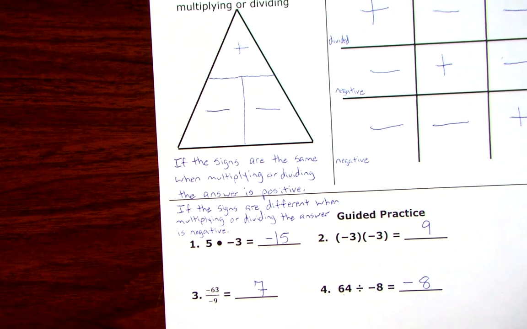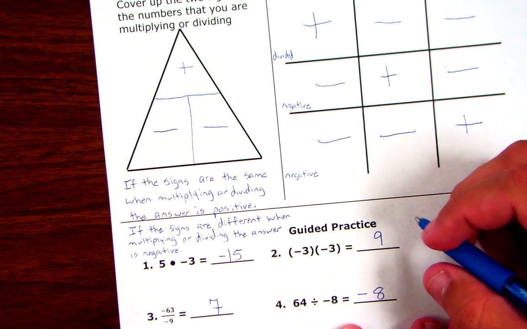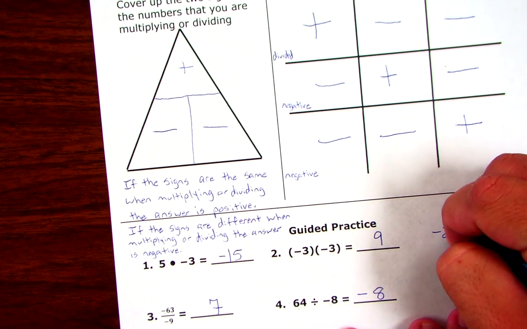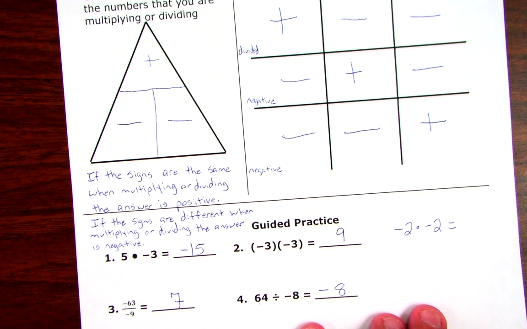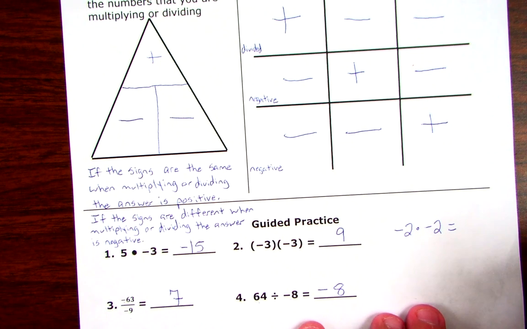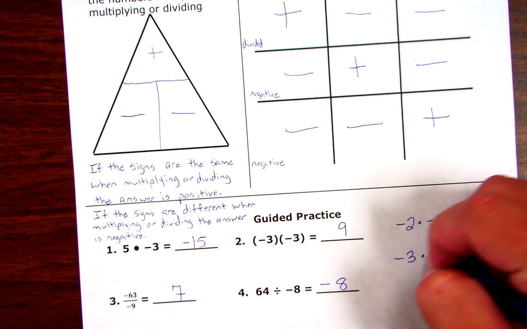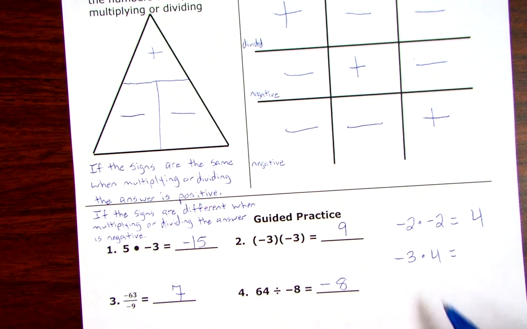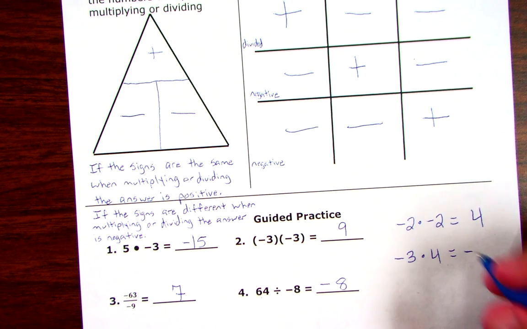Let's try another example that I'm just going to make up. Let's see. Are the signs the same? Yes, they are. So the answer is positive. Let's do another one. Different signs. One's negative, one's positive. So the answer is negative. 3 times 4 is 12.